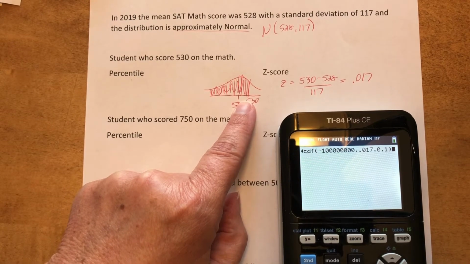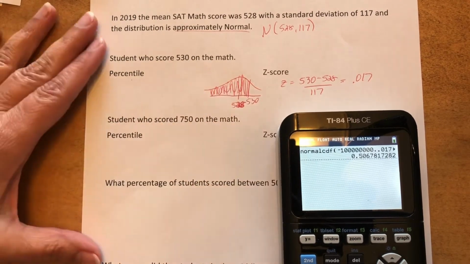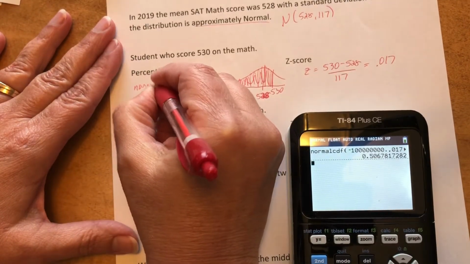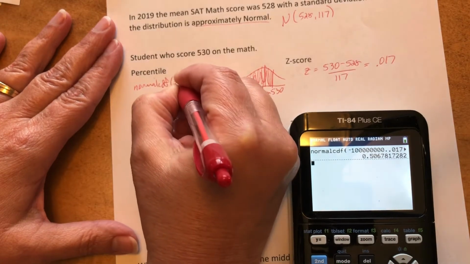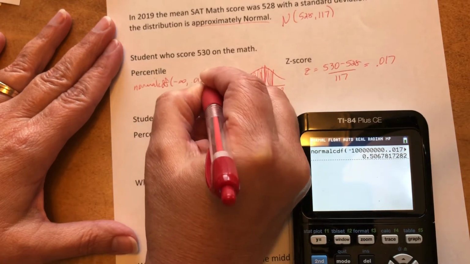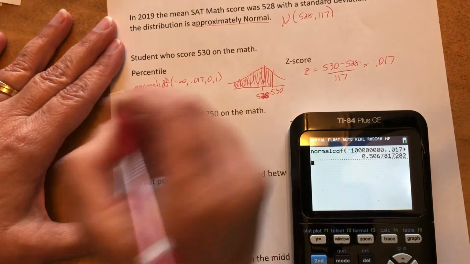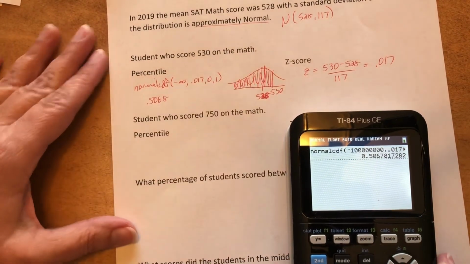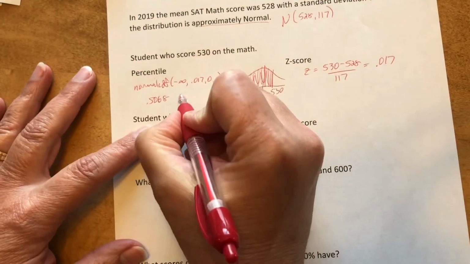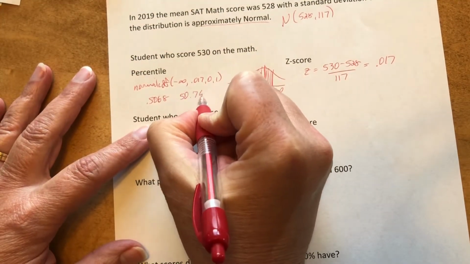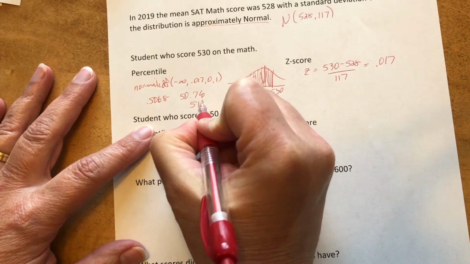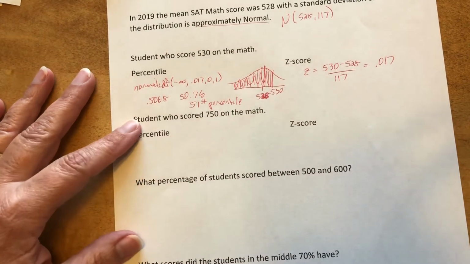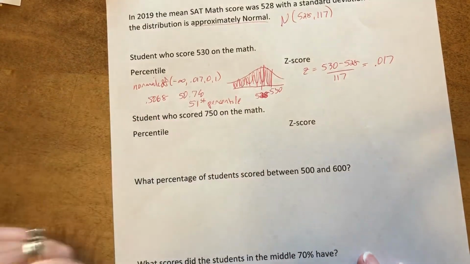Okay, now what this will give me is that area under the curve. Okay, let me write this down. So I would do my normal CDF, negative infinity to 0.017. So what is that, 0.5068? Okay, so I could say about 50.7%, or I would say that student is in the 51st percentile. Okay, so when I'm looking at area to the left, it's the same thing as percentile.